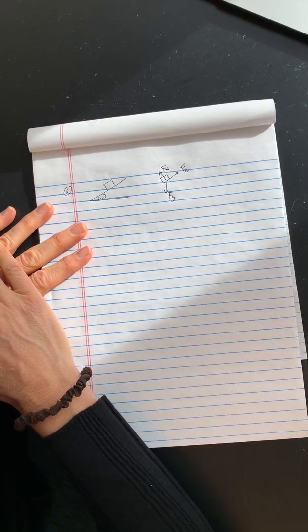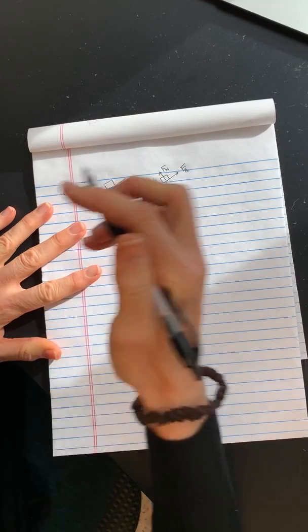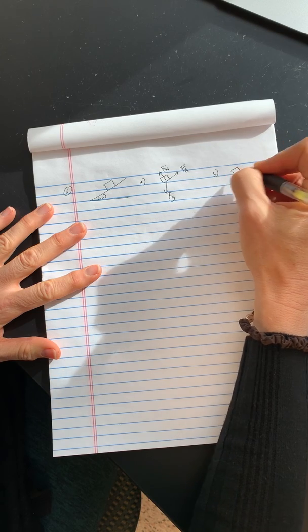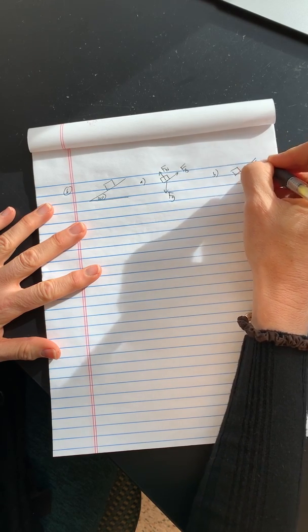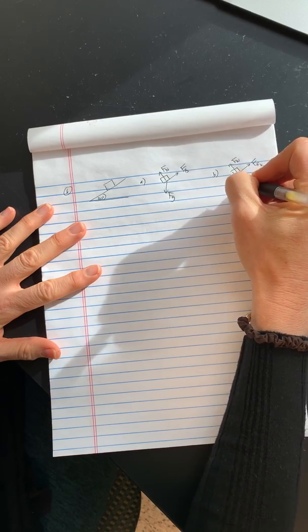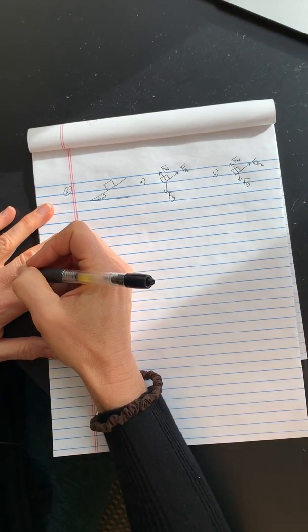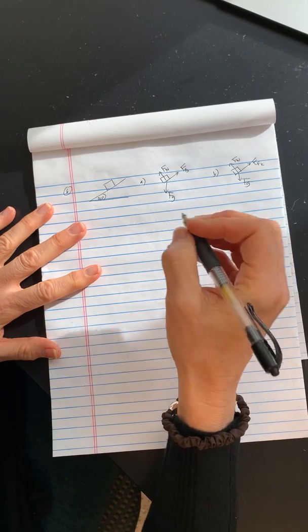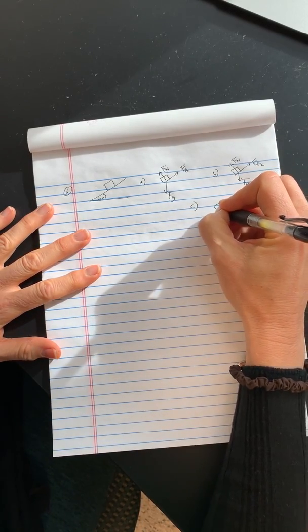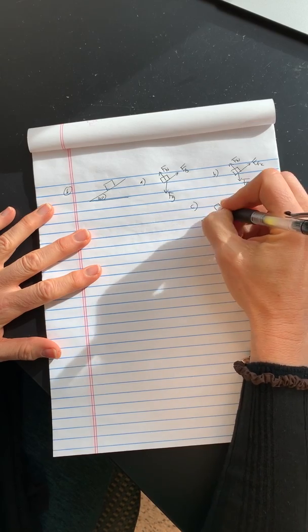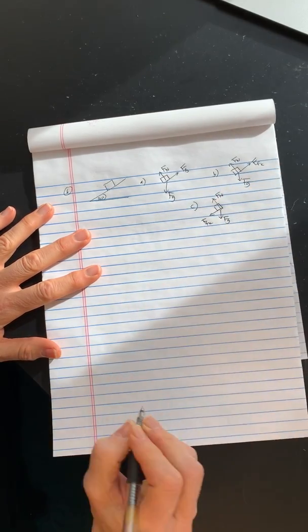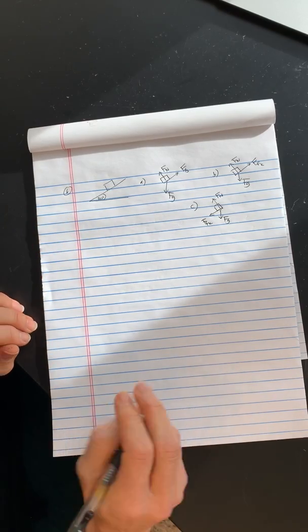It said, how would the diagram change if the box were sliding down the plane? Well, if it was sliding down the plane, this would just be kinetic friction instead of static friction, but everything else stays the same. How would it change if the box were sliding up the plane after being given a shove? Well, the only thing that would change is that my kinetic friction now would be down instead, but the weight force and the normal force don't change. So that's it for number 6.